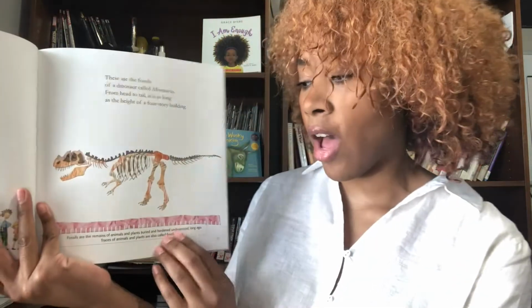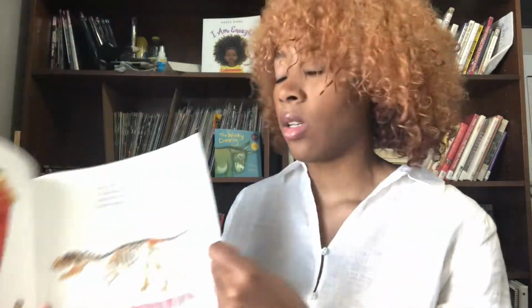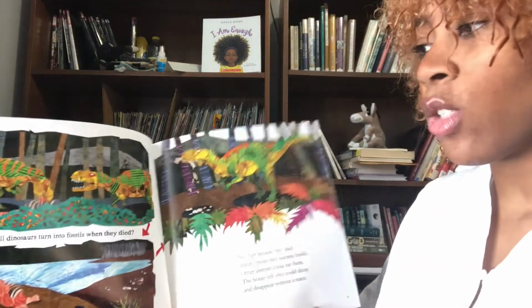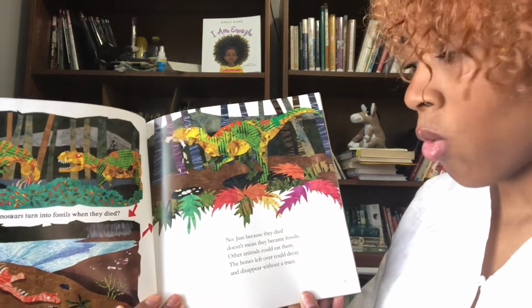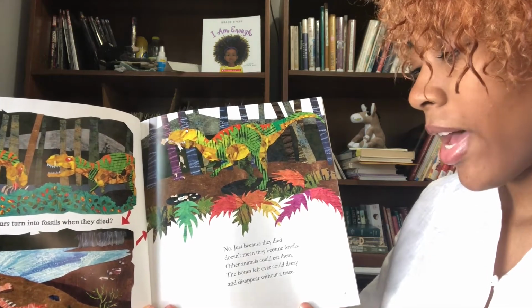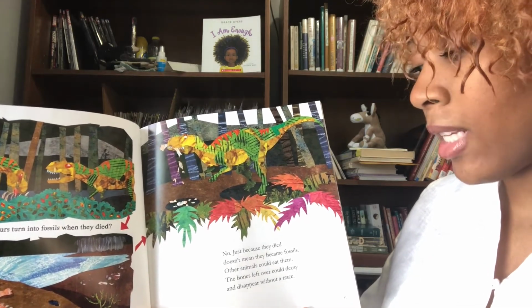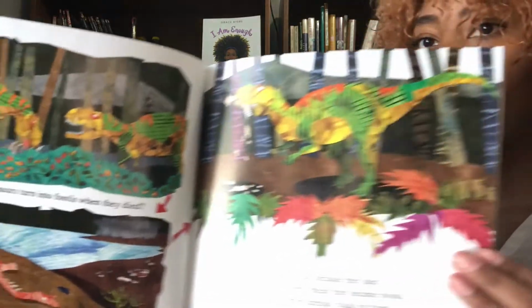So the only things that are fossils, are they just dinosaur bones? No, traces of other animals and plants are also called fossils. Did all dinosaurs turn into fossils when they died? No, just because they died doesn't mean they became fossils. Other animals could eat them. The bones left over could decay and disappear without a trace.